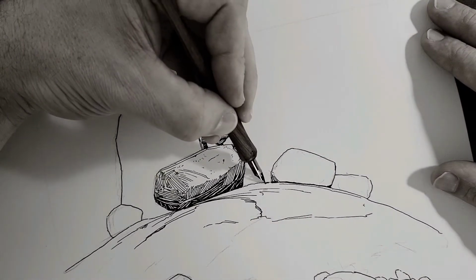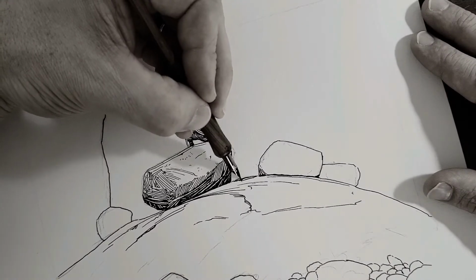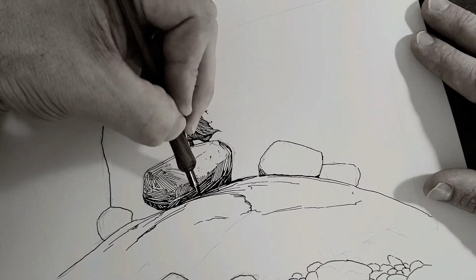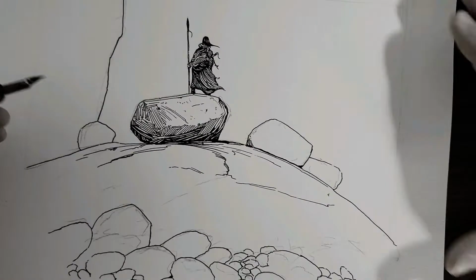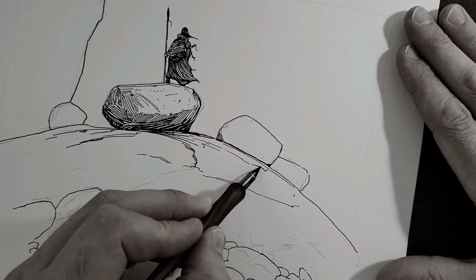Okay. Got that off my chest. Yeah, no element of a drawing is safe from me until I'm done with the whole thing, because I'm always going back and changing.